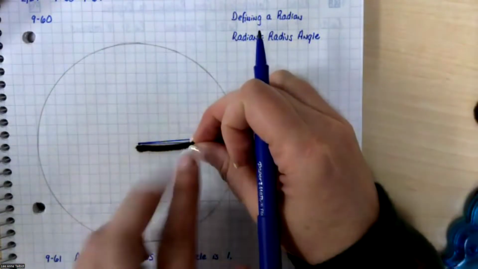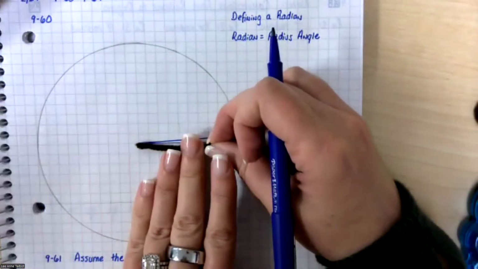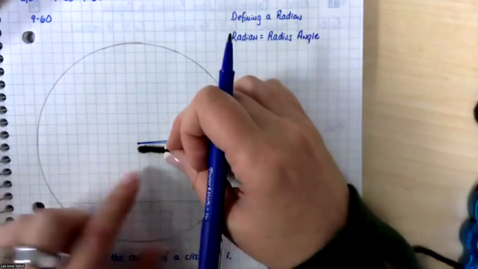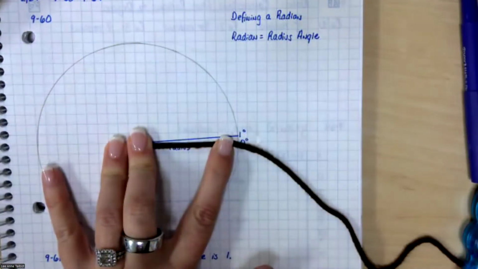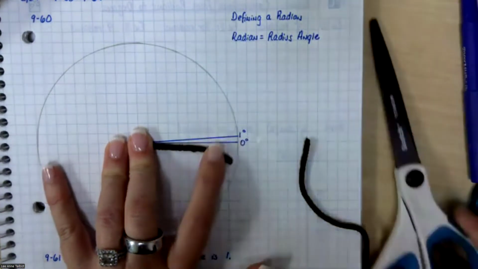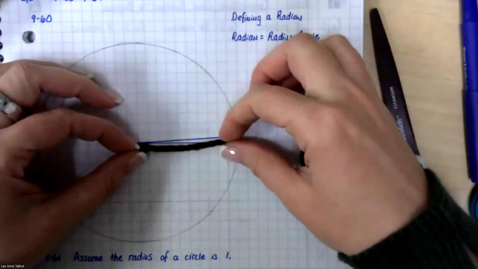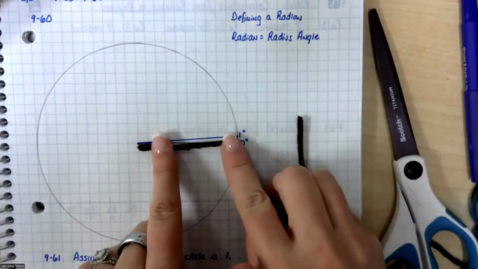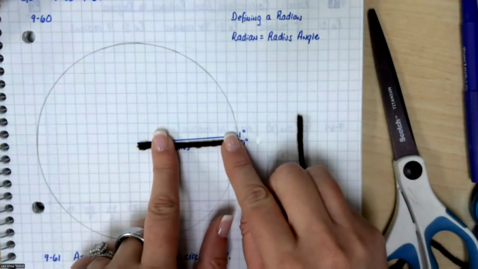What I'm going to do is I'm going to take a piece of yarn and I'm going to attempt to cut it to be the length of the radius, except that she's wiggly here and it's rough. No, no yarn for you. It's yarn, honey. Okay. Now, let's just go with that. I'm hoping it's okay.